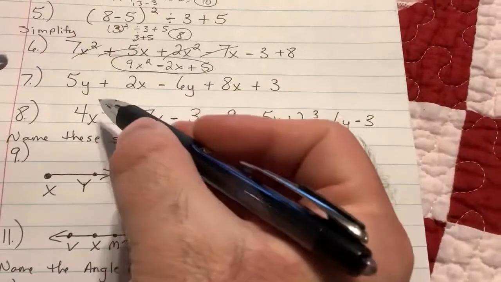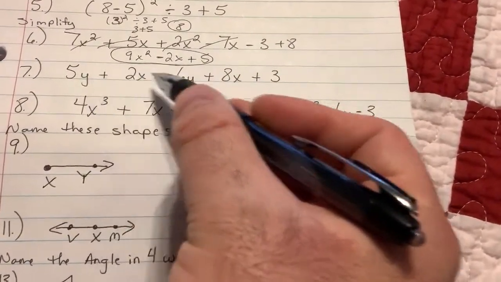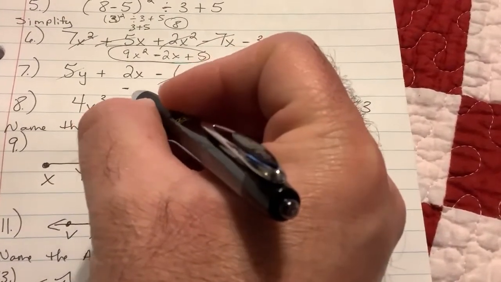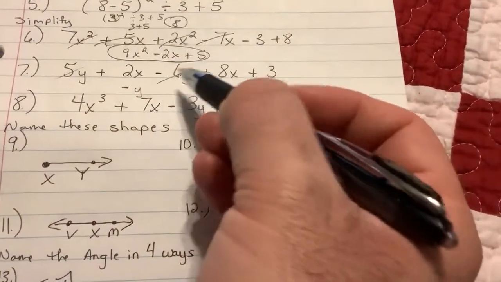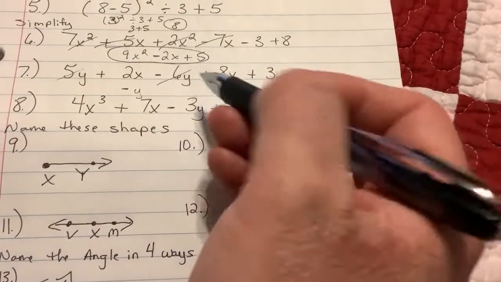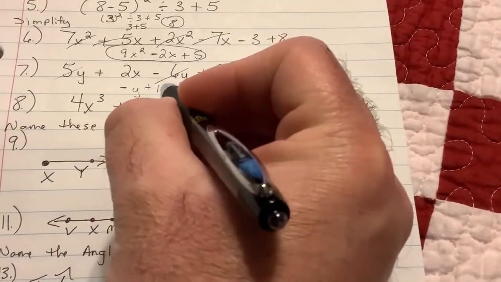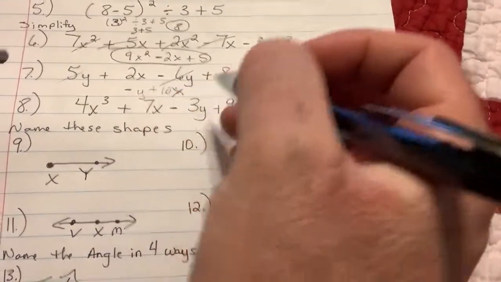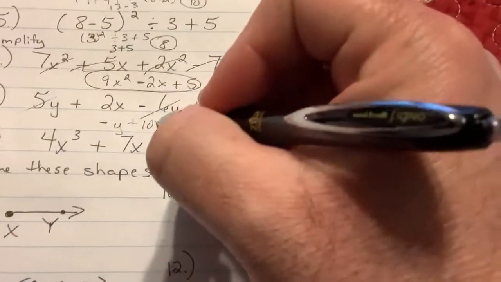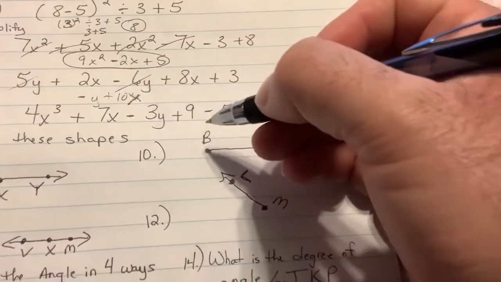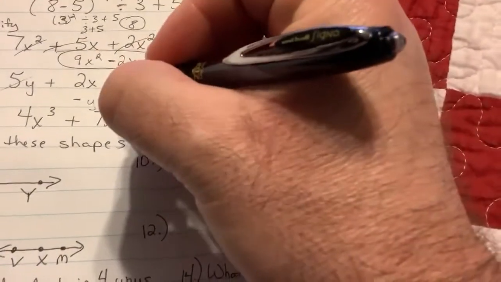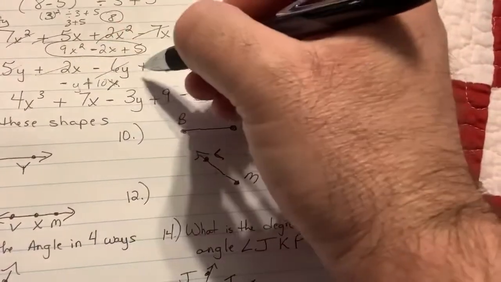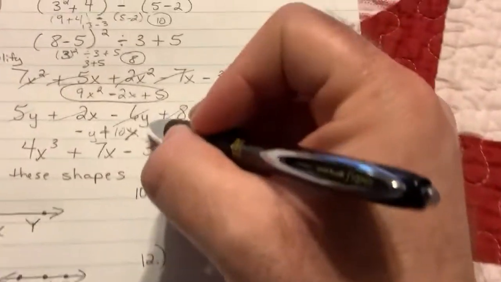This one here, same thing. Combining like terms, 5y minus 6y is negative y, or negative 1y, but we're not going to write 1. Negative y. 2x plus 8x is 10x. And, oh, that's an x. It's hard to write when you're doing this through a video screen. As you can see, my writing's not even better than the whiteboard, but negative y plus 10x. That was combining these two, and then plus 3 at the end.